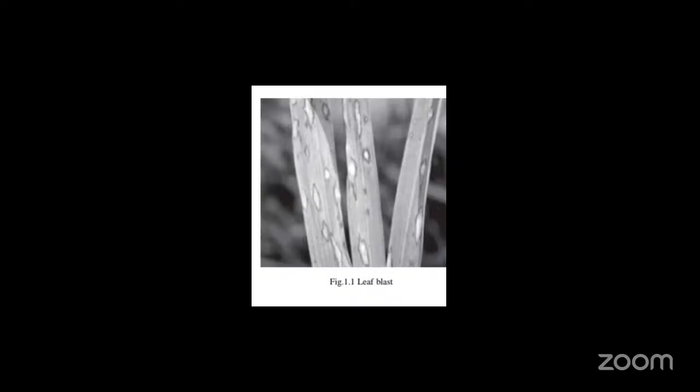The pathogen is a member of the Magnaporthe grisea complex. It causes blast and blight disease, and the infection makes the entire crop give a blasted appearance. Hence, it is called blast disease.